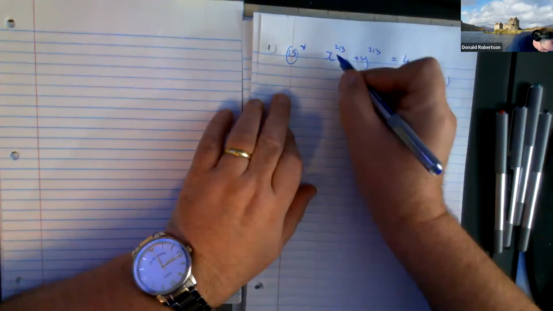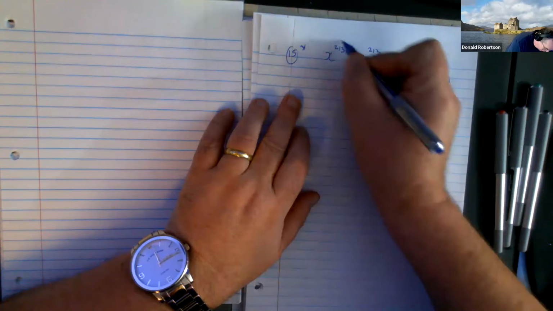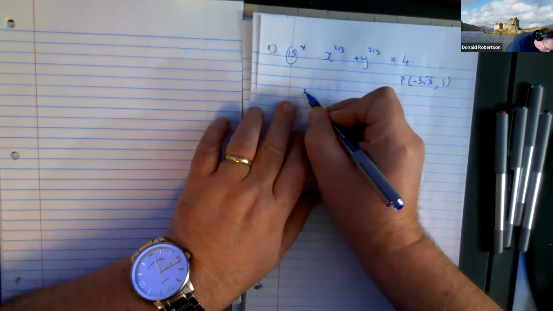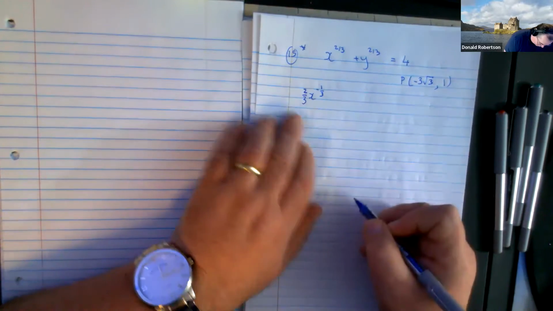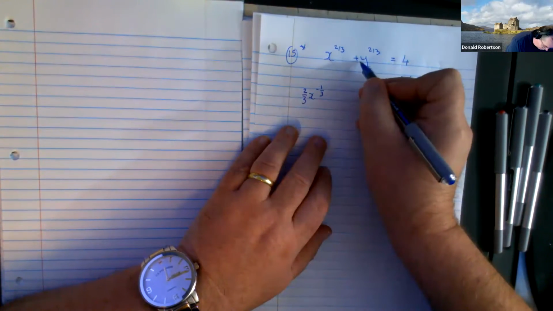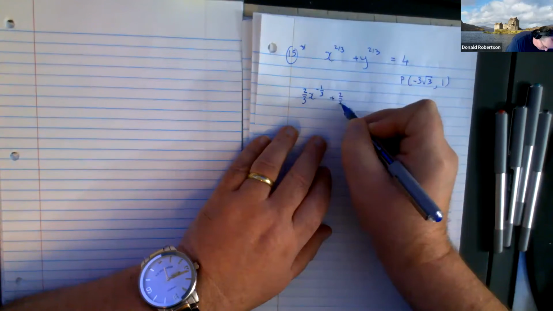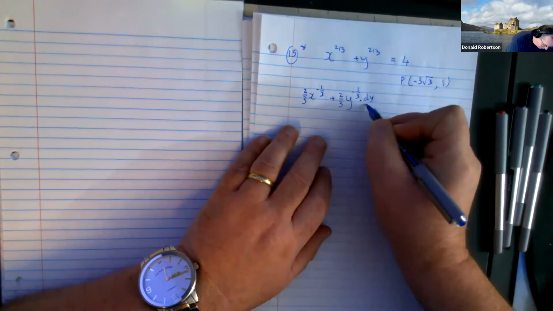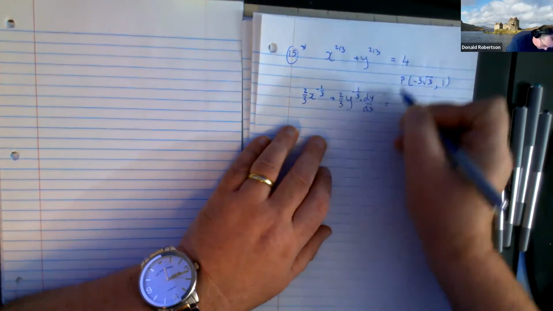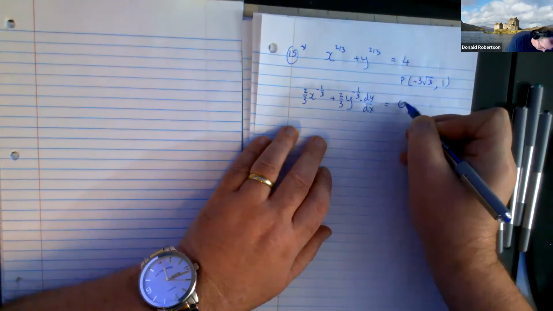Okay, my steps are, let's differentiate. If you differentiate this guy, it's the power rule. Multiply by the power, reduce the power by 1. This one, multiply by the power, reduce the power by 1, and then remember to do a dy by dx. And if you differentiate 4, you get 0.